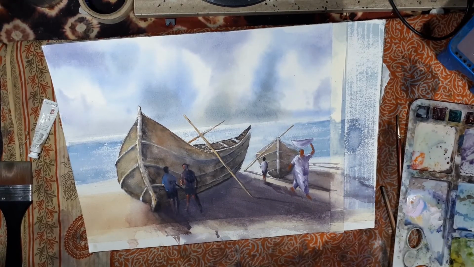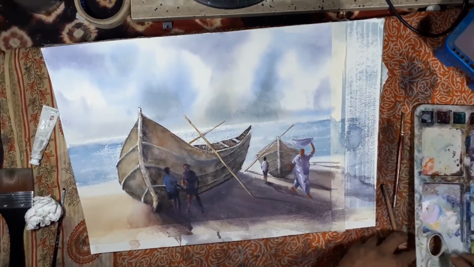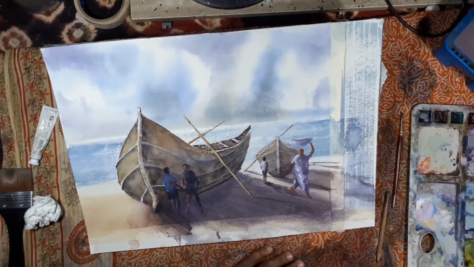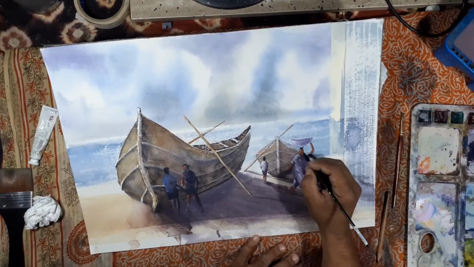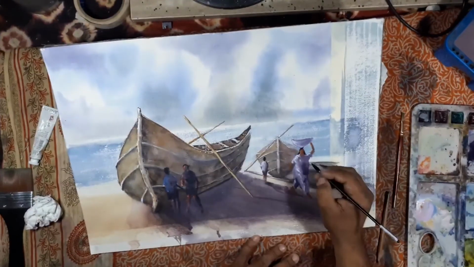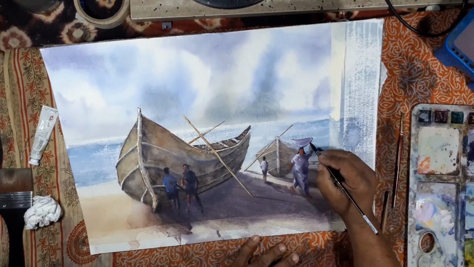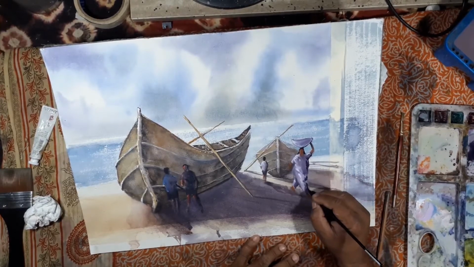Yeah, let's try them and then we will add in the final touch and finish the painting. So now let's add in the final touches, and this will conclude our painting. So over here there will be a bit of darkness, and let's make a odna kind of thing over here. Okay, this is a traditional Indian fisherwoman.